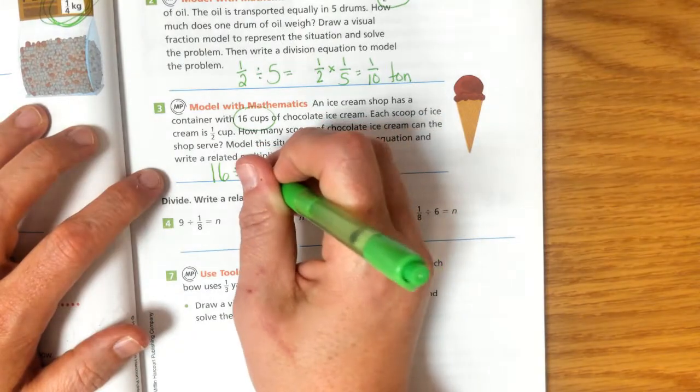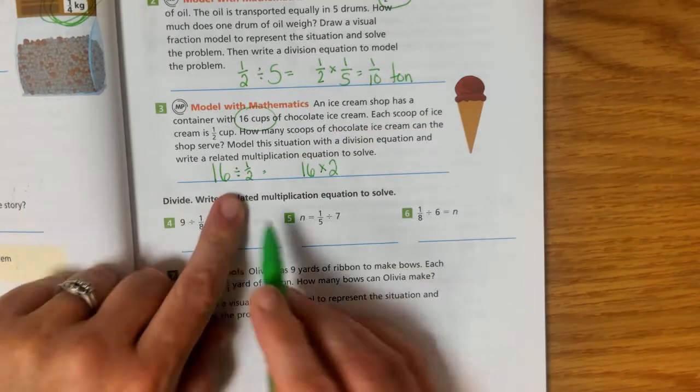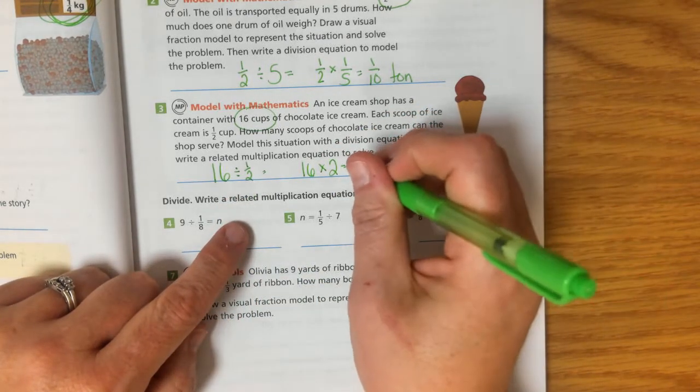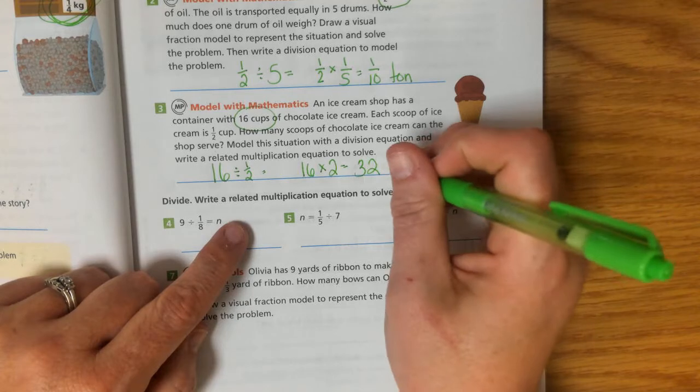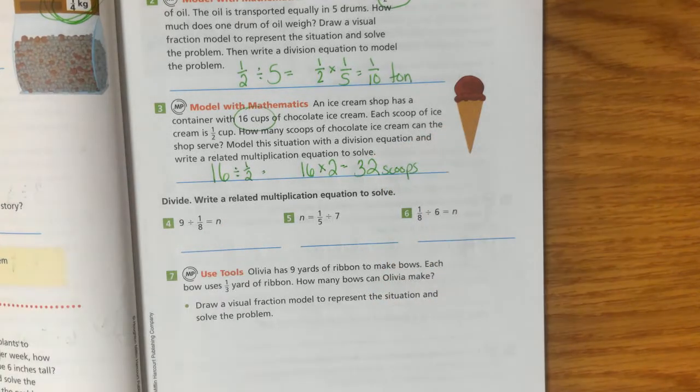So we're going to solve this by doing 16 times 2, right? Because our fraction is second. And 16 times 2 equals 32. So there can be 32 scoops out of that container of ice cream.